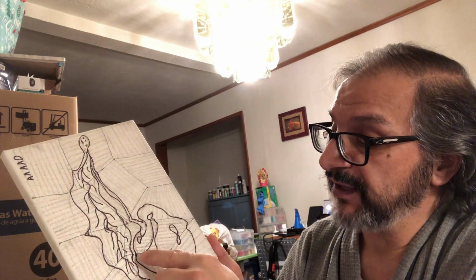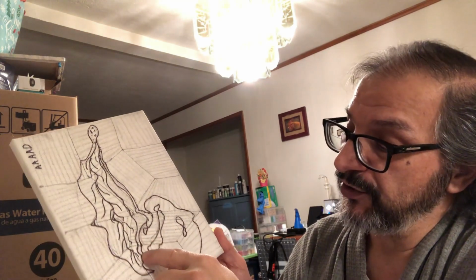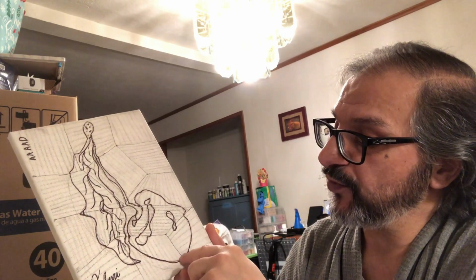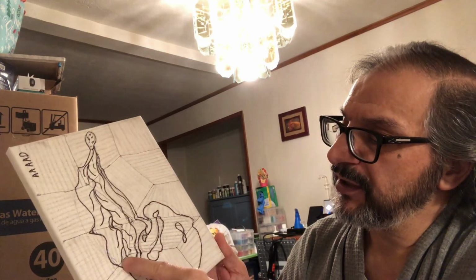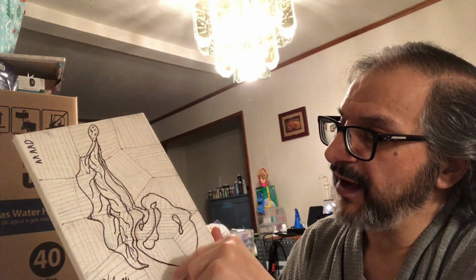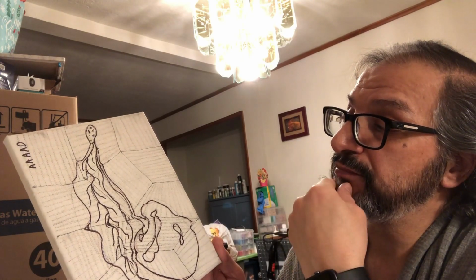I adjusted, like the line here at the bottom was supposed to be a lot more down. But from the angle I see, it's more flat, not a curved one. I adjusted, and I did the same things to all of the drawing.